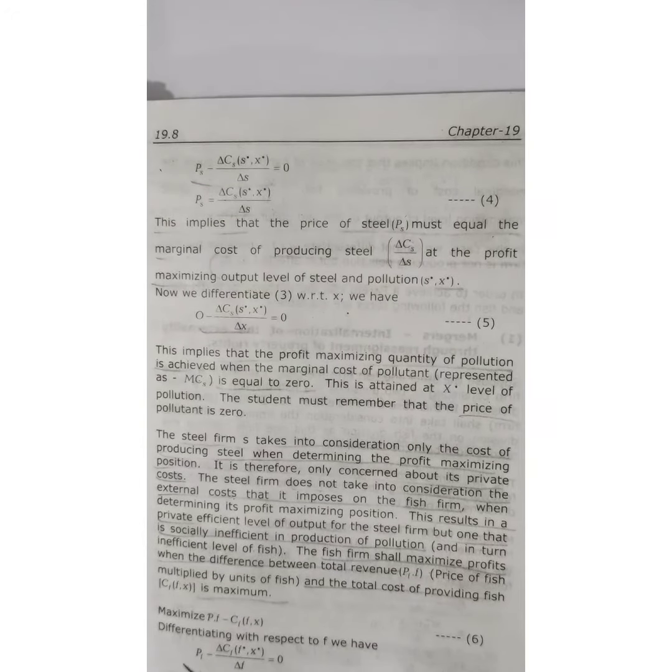So the steel firm S takes into consideration only the cost of producing steel when determining the profit maximizing position. It is therefore only concerned about its private cost. The steel firm does not take into consideration the external cost which it imposes on the fish farm when determining its profit maximizing position. This results in a privately efficient level of output for the steel firm, but one that is socially inefficient because it is not considering the total cost. To be precise, it is only considering the cost of steel but not the cost of pollutants.